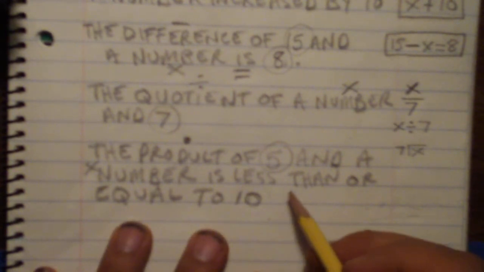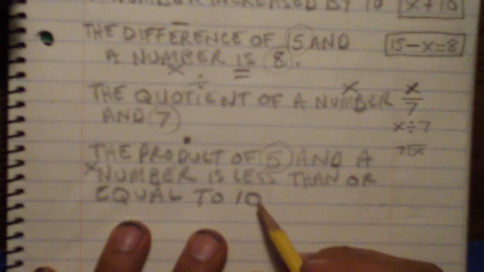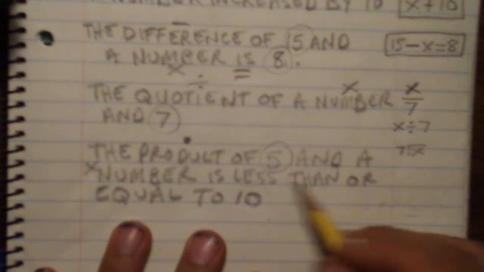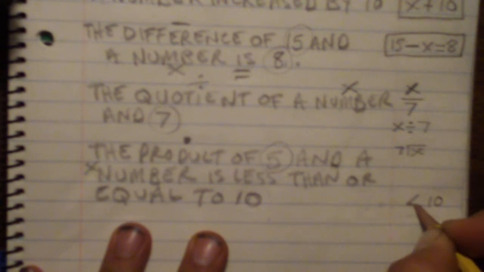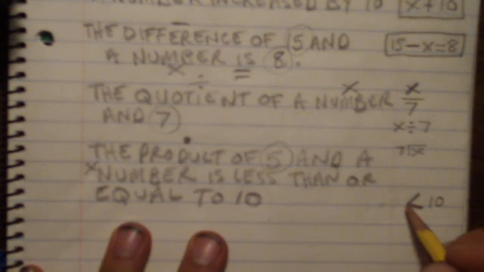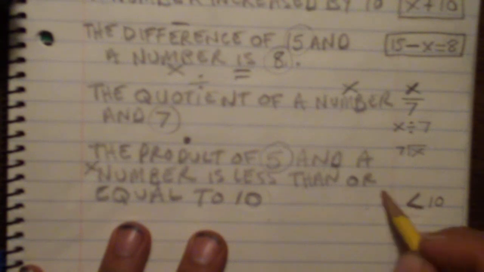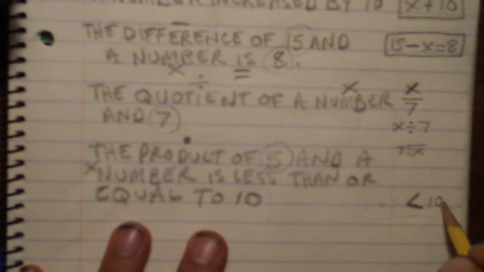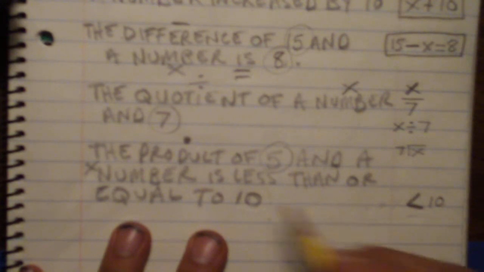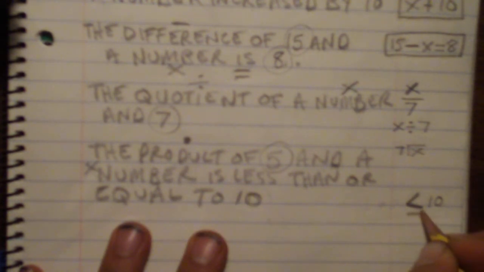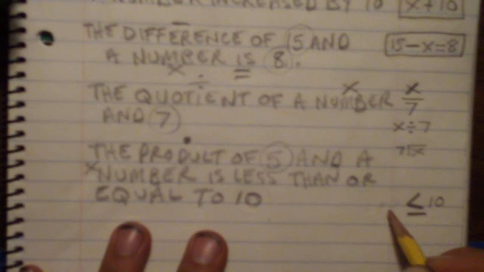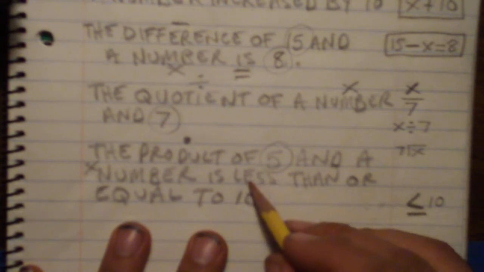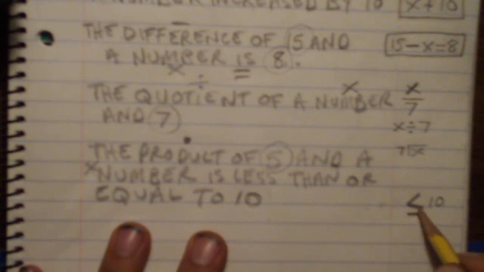Now, in this case, we have an inequality. It's not quite equal to, because it can also be less than. Two conditions. It can be less than or it can be equal to 10. So let's put our 10 right here. Now this number has to be less than. In other words, whatever's over here on this side of the alligator's mouth has to be less. That's why the alligator's mouth is pointing to 10. Now, it can be equal to 10. That's the other condition. So we put a line underneath it. Okay, because this number here has to be less than 10 or it can be equal to 10. Those are the two conditions from this part right here, less than or equal to 10. So that's how we got that symbol.